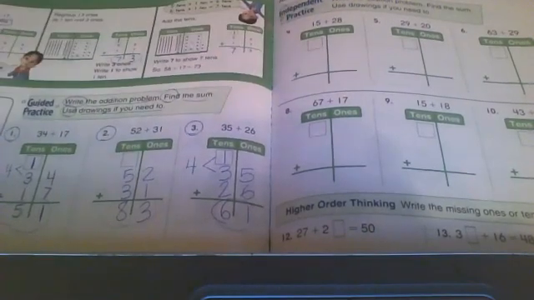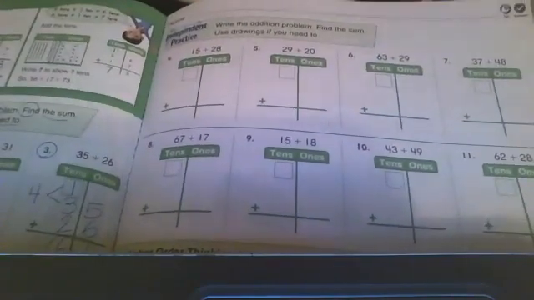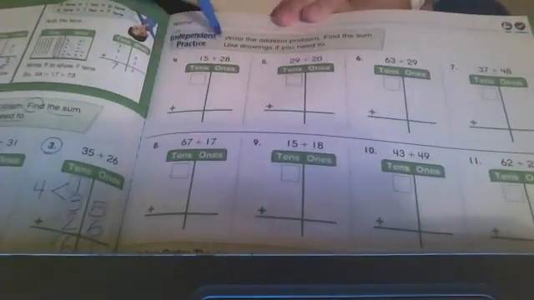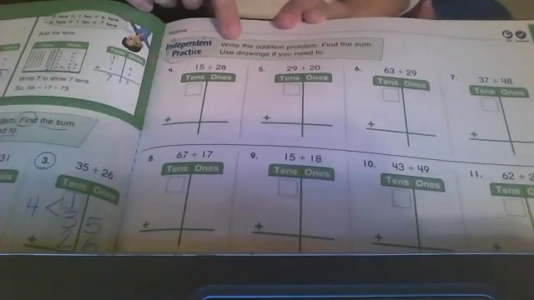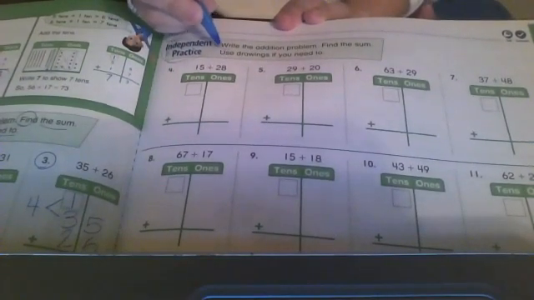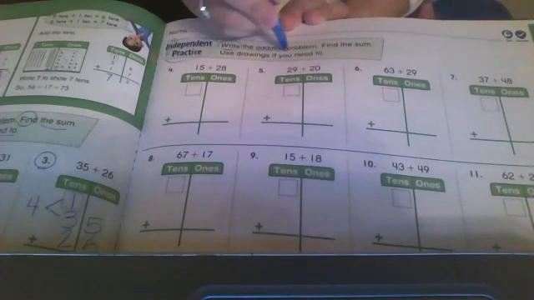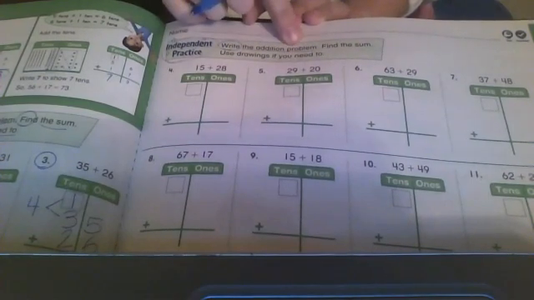All right, guys. So that is the strategy that you're working on today. So can we look at the independent practice together? On the next page, the directions ask us to write the addition problem.